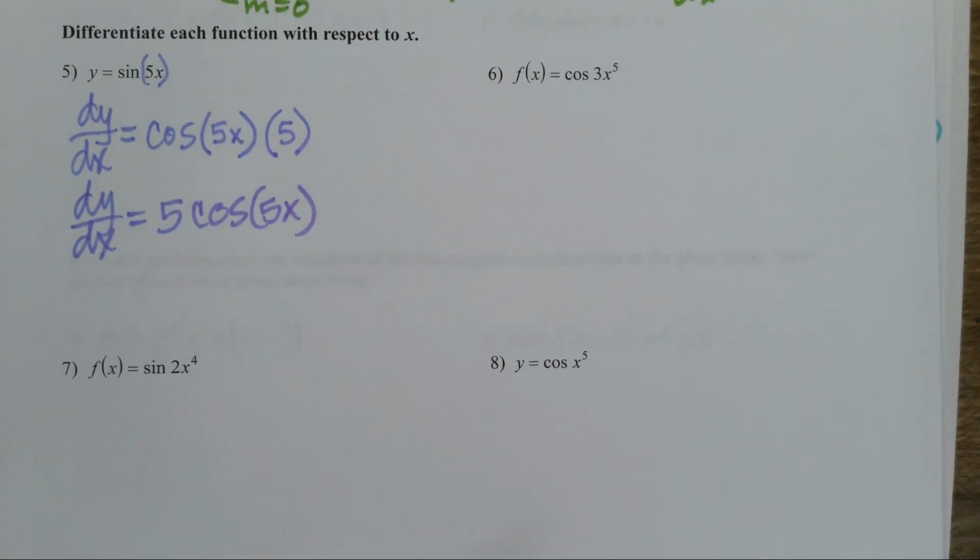When I do these, I like to bring the number up front away from the angle. Is it the law? No. Do I want you to do it? Yeah, I do. It's not that difficult to do. That just separates it from what we're taking the cosine of. So I'm multiplying 5 times the cosine of 5x.